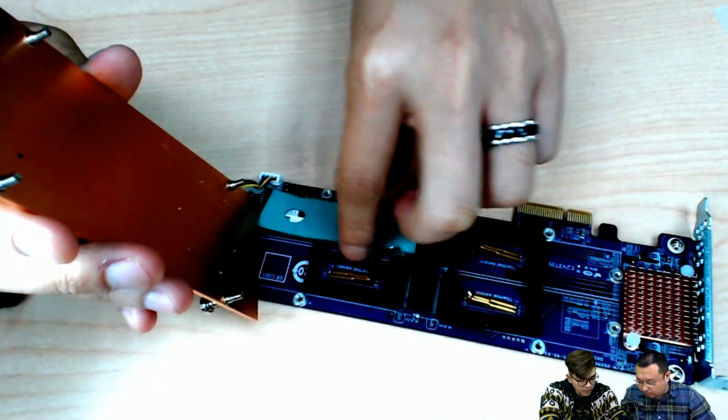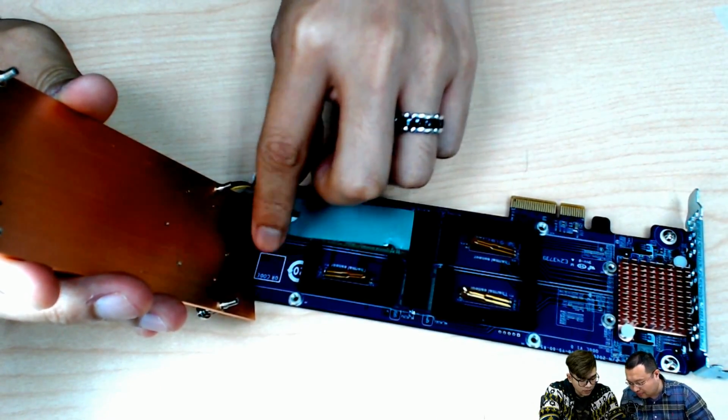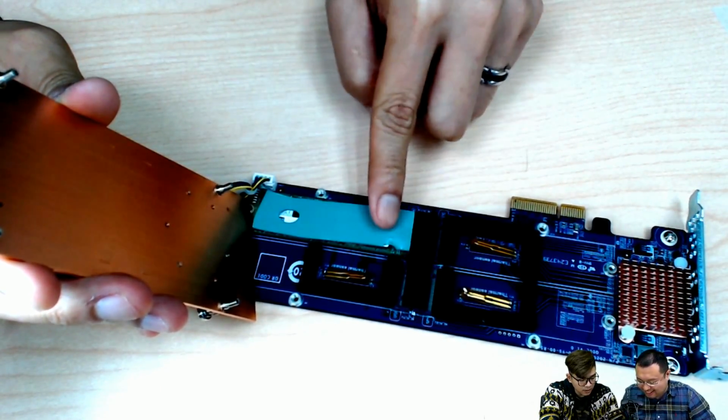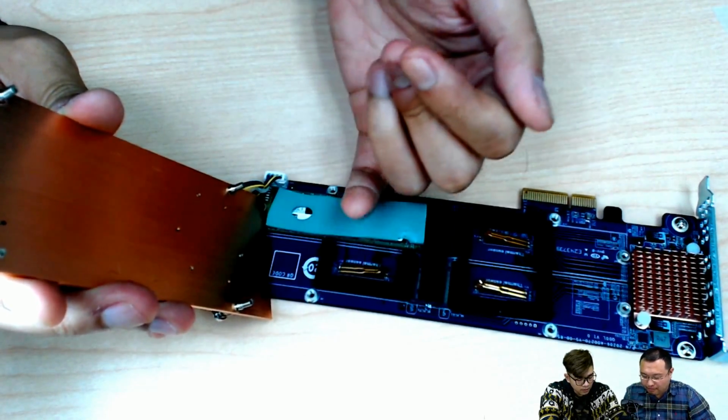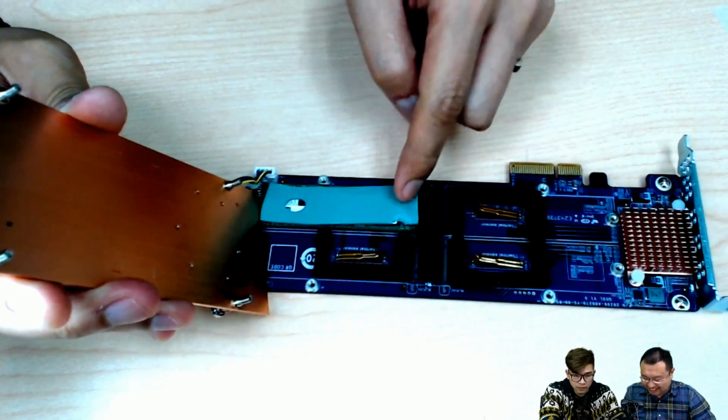I think this is like a facial clay because it's sticky and soft and feels good when touching it.